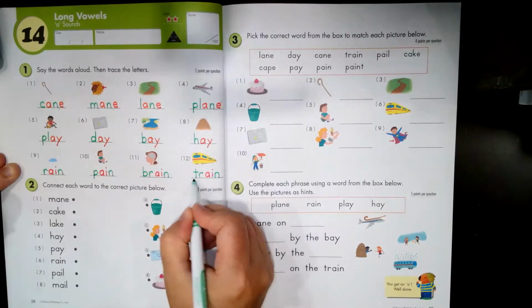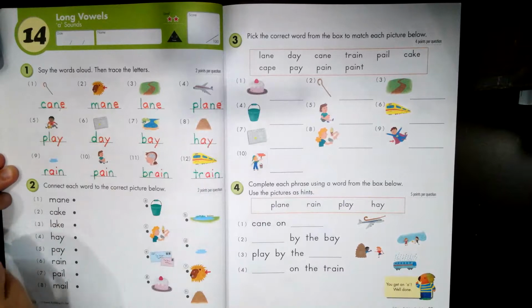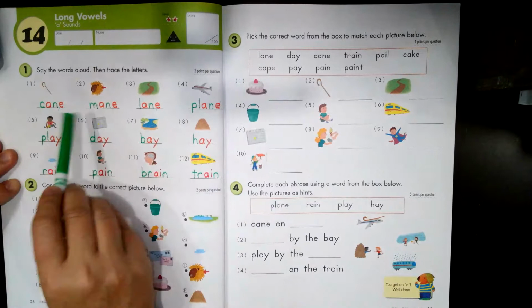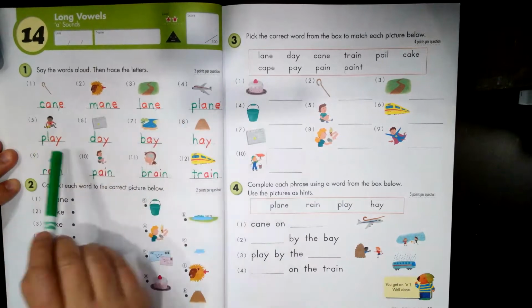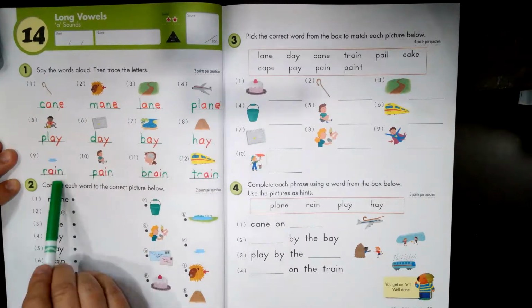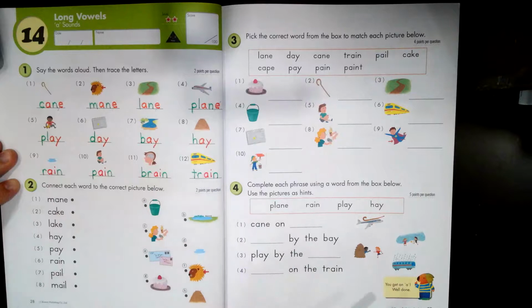Train, train. Let's go back and just practice reading. So we have reading with fluency, and we're going to go back and read each of the words. Cane, mane, lane, plane, play, day, bay, hay, rain, pain, brain, train.